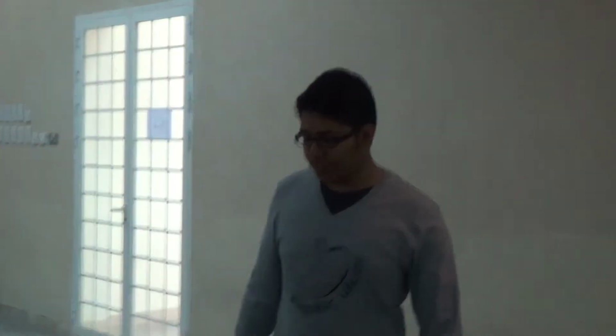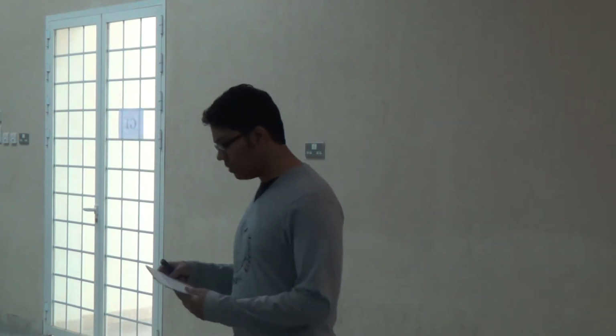The stomach innervation: the main innervation of the stomach is the left and right vagus nerves. The parasympathetic innervation of the stomach is the vagus nerve, and the sympathetic innervation of the stomach is the splanchnic nerve.